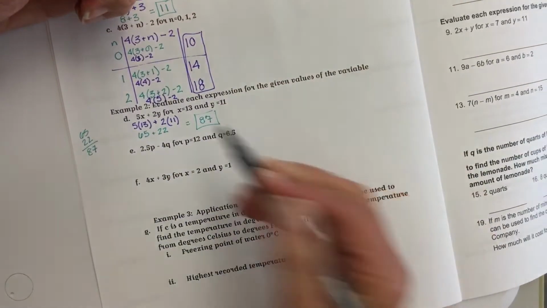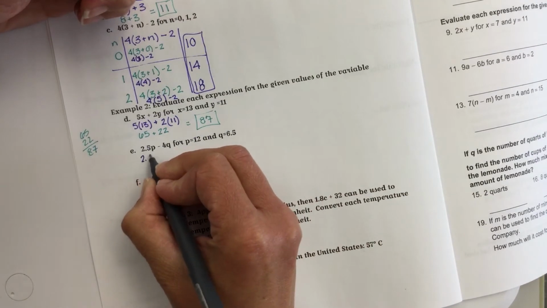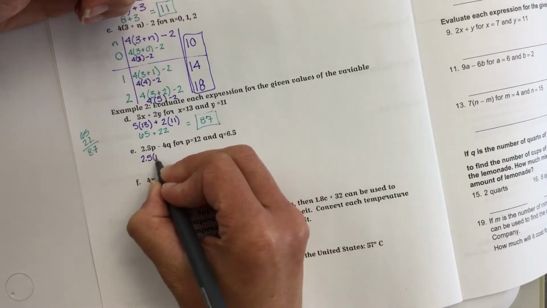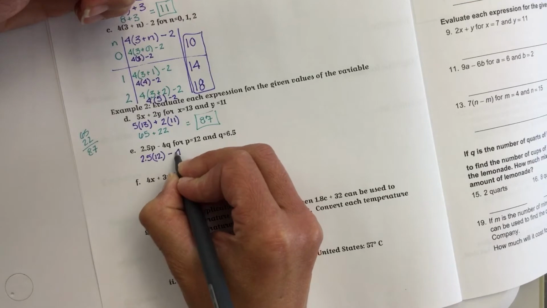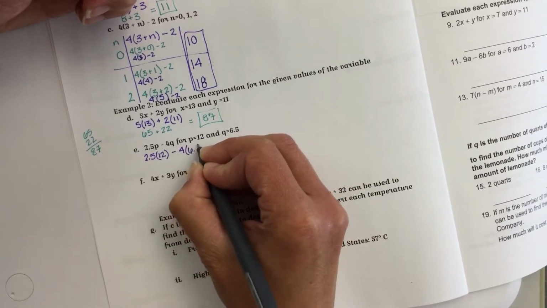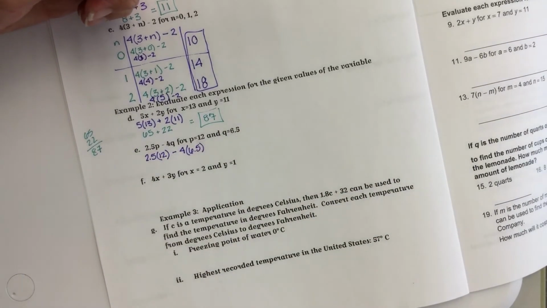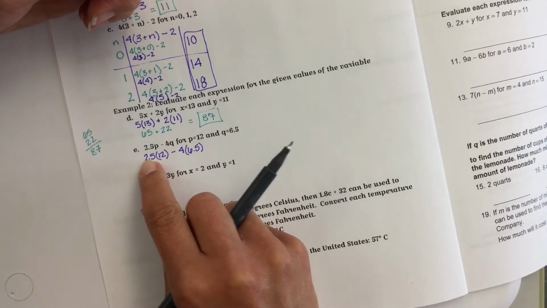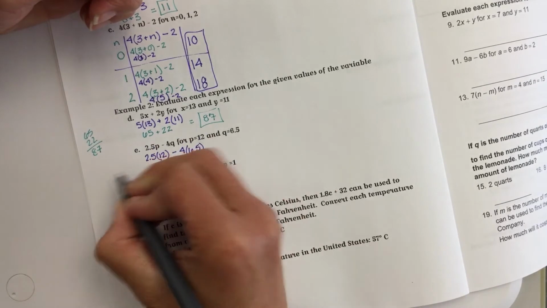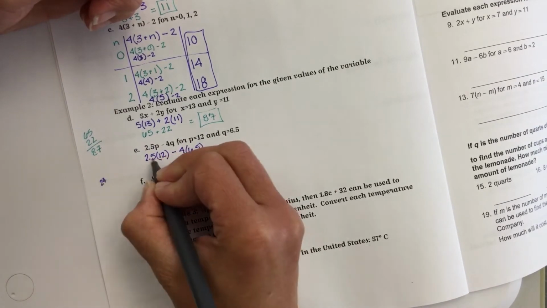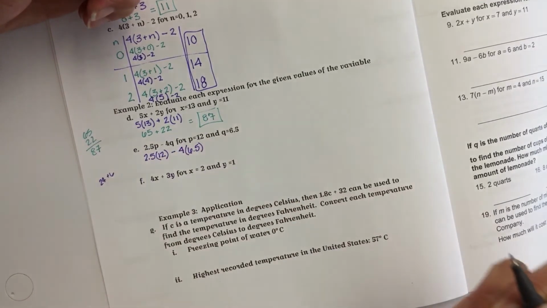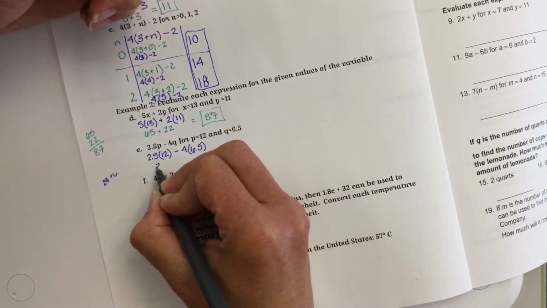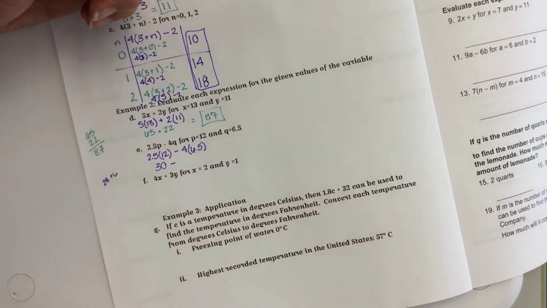Okay, so my next one, I have 2.5 times p. P is 12 minus 4 times q, which is 6.5. So 2.5 times 12, well, 2 times 12 is 24, and half times 12 is 6. So I just added those together. It's a quick math trick. Be 30. I can't do the other one very well, though.